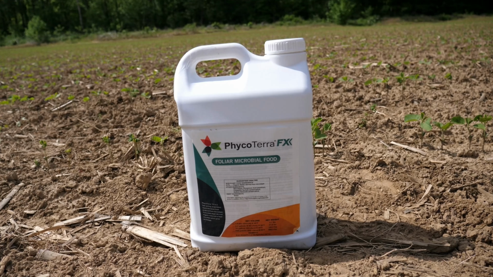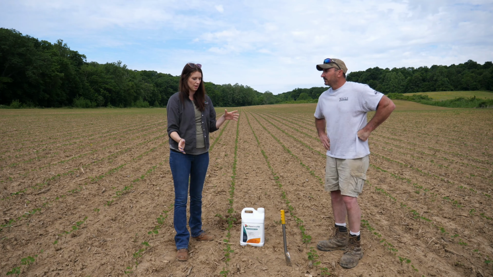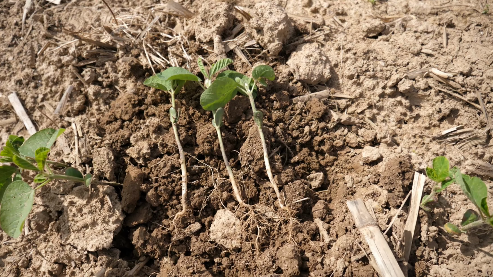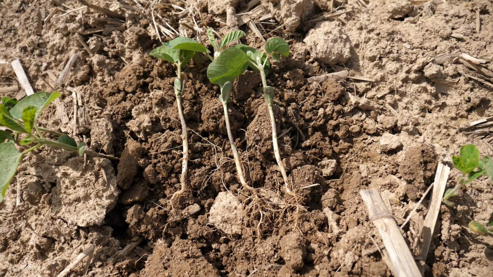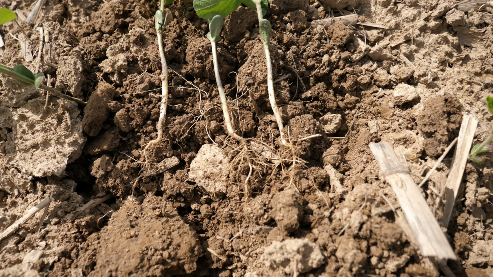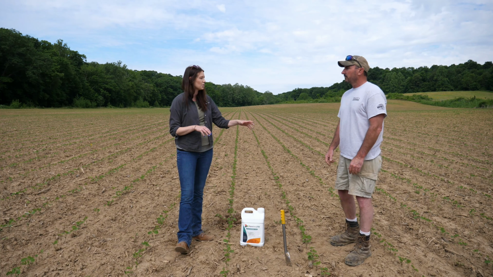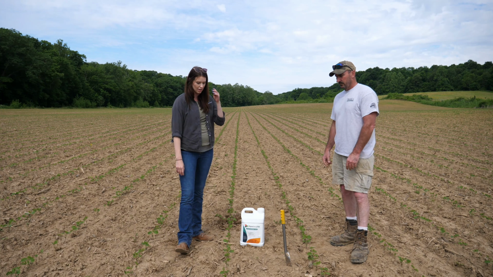Okay, so the FX product is the same concept as a soil product, but for the leaves. We're still focusing on the main mode of action, which is feeding the biology, but now from the rhizosphere around the roots to the phyllosphere, which is the leaf surface. So we're targeting this with your fungicide application. So corn, you're going to be at R1 to R3, soybean at R3 to R5-ish time frame.